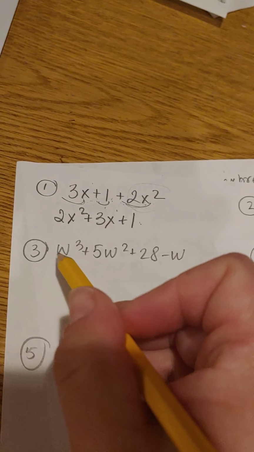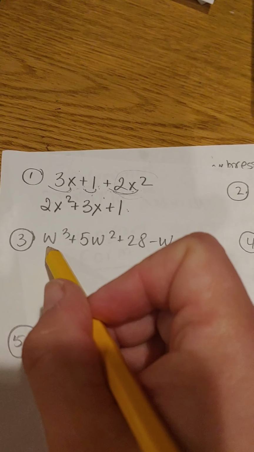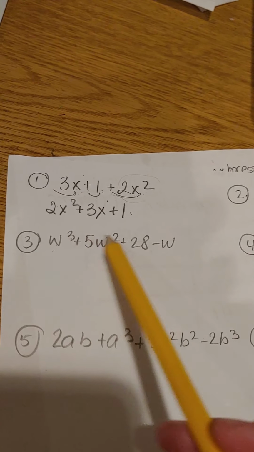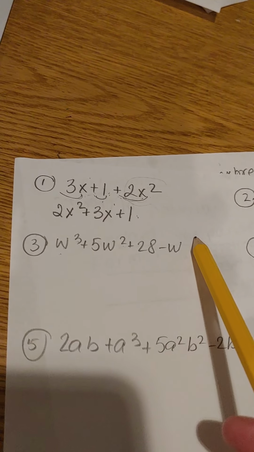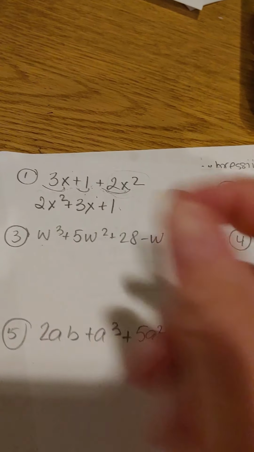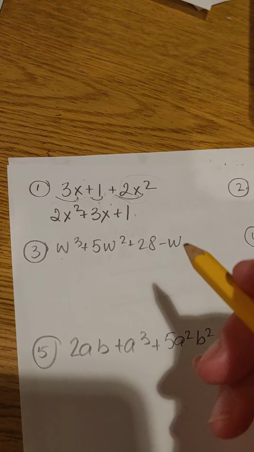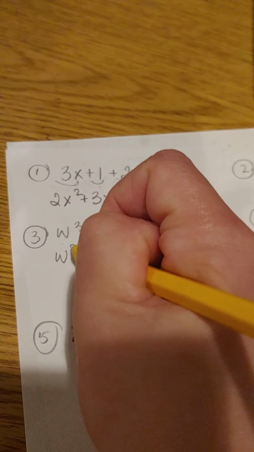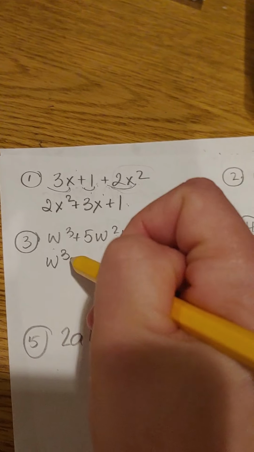All right, problem number 3. We're dealing with w as our variable, right? So we do see w to the third power, to the second power, there is no w squared, and there is w to the first power. So we have to change the order a little bit so that we are dealing with standard form now. So it's w to the third power. Then we have to look for the term with the second power.